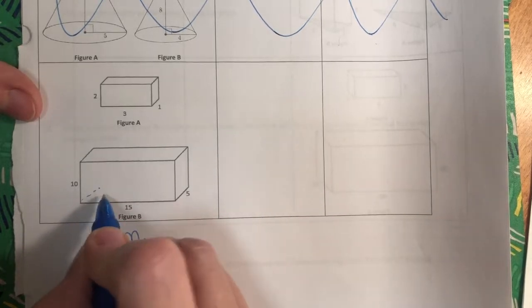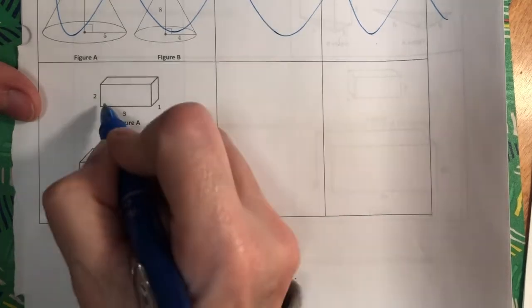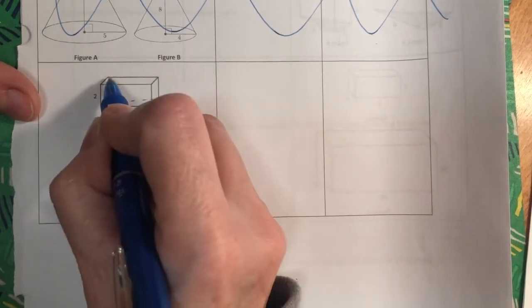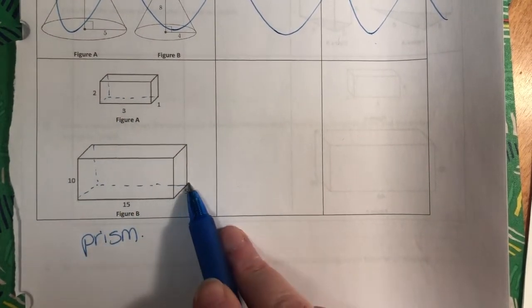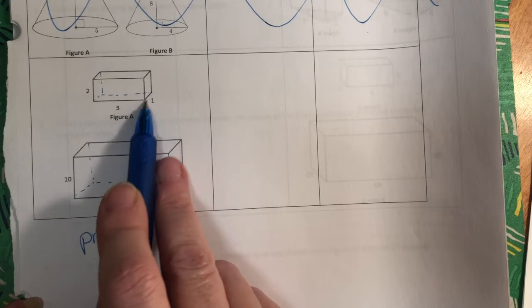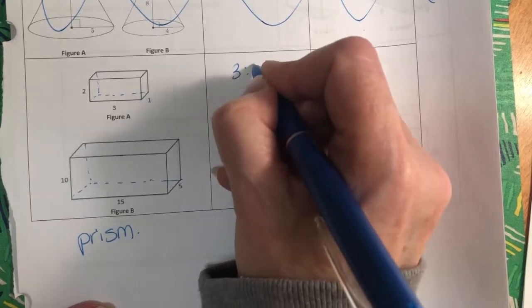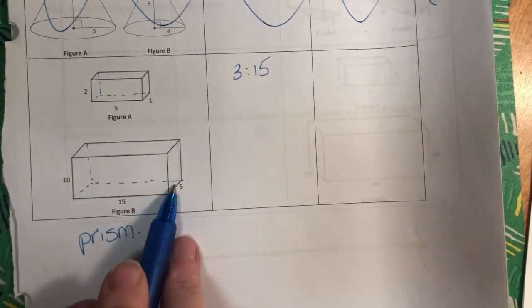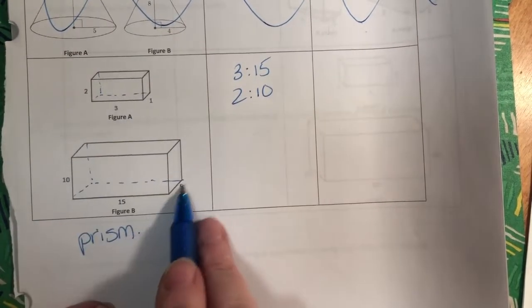So you can see that this one starts out as a rectangle on the bottom, just your typical box, right? And this is a rectangle on the bottom with sides. And the length is 15, the width is 5, and the height is 10. The little one, the length is 3, the width is 1, and the height is 2. So we can compare all the corresponding sides, small to large, A to B. So we'll compare 3 to 15. Those are corresponding. 2 compares to 10. And 1 compares to 5.